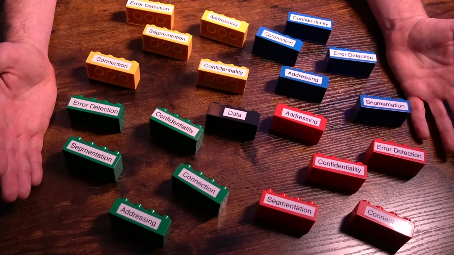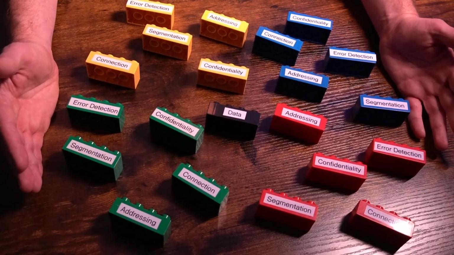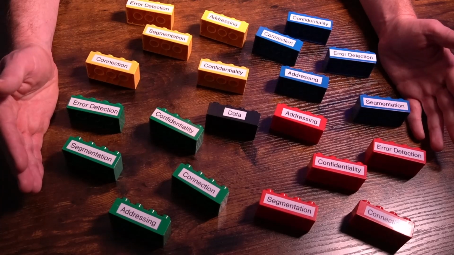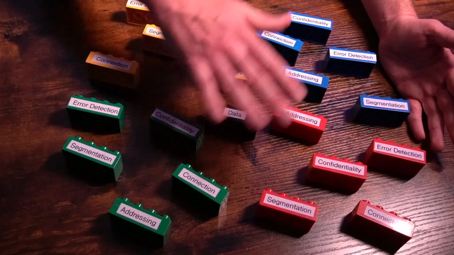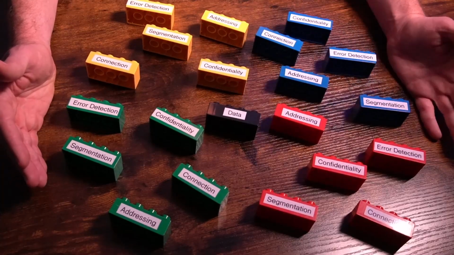However, what I will say is that a few of these protocols have really bubbled up to the top as being the primary protocols that we use to establish certain aspects of here. And we'll definitely go over what those protocols are.